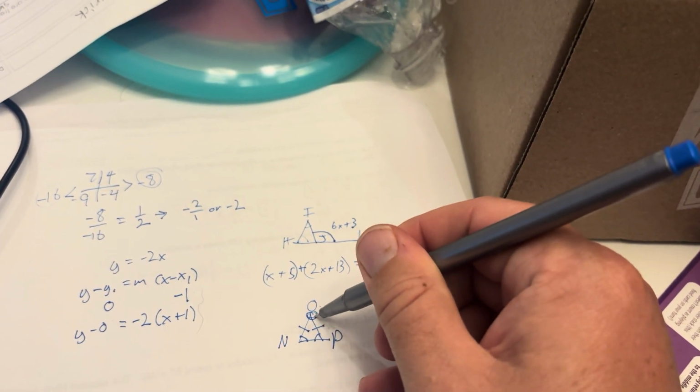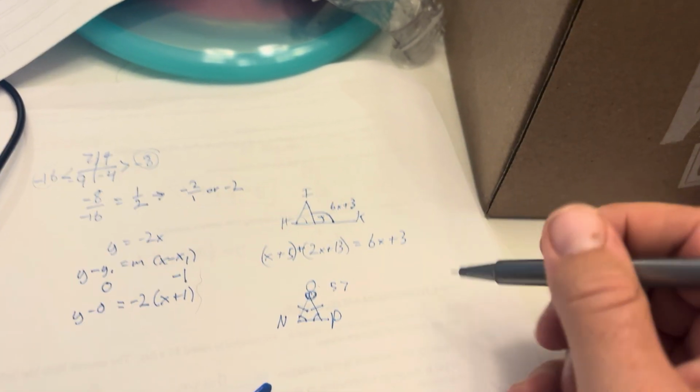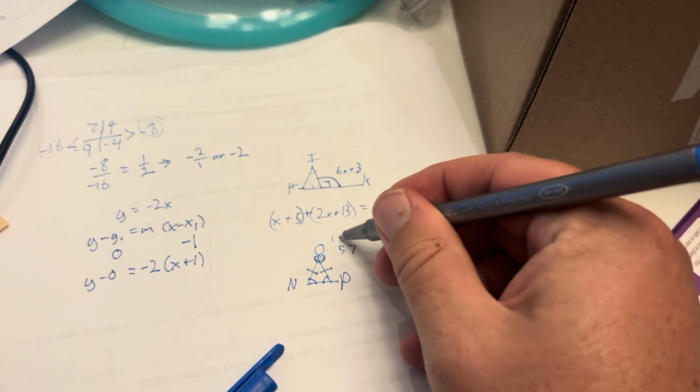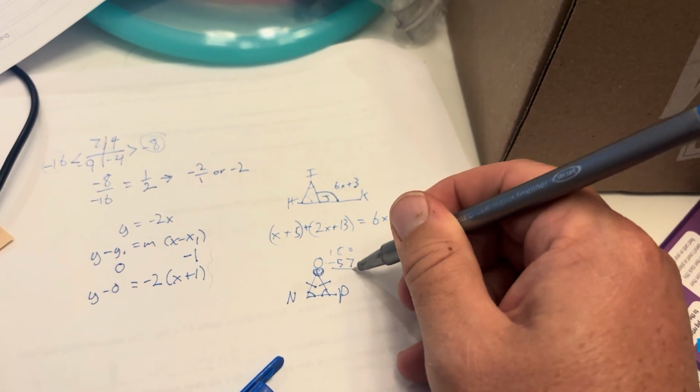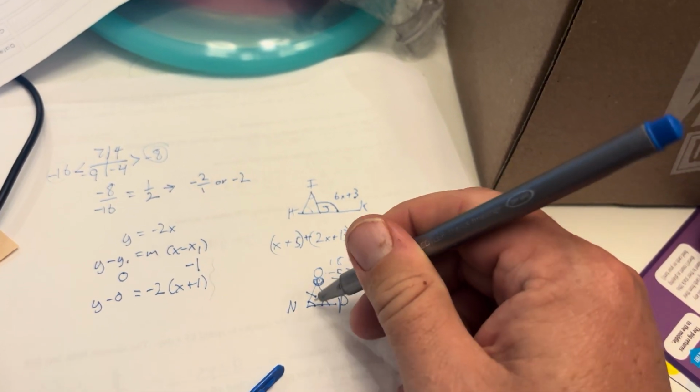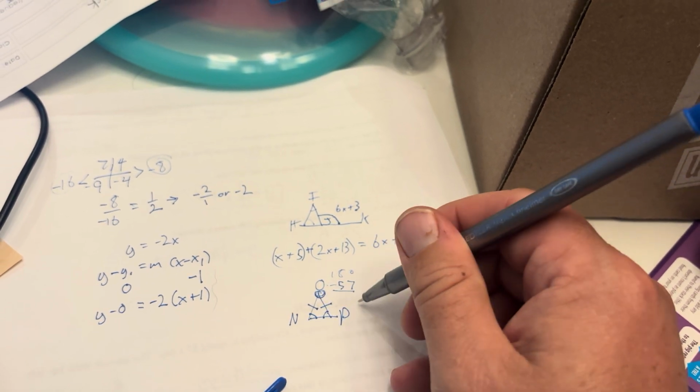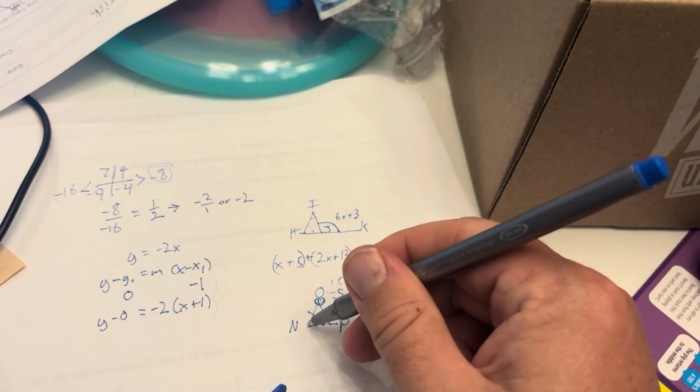It gives me angle O, 57. That's the one that's by itself. So I would do 180 minus 57, and whatever I get, because it's this third angle, I'm going to divide that by 2 because angle N and angle P would be the same.